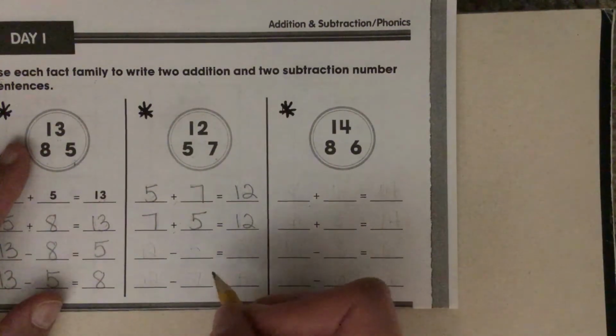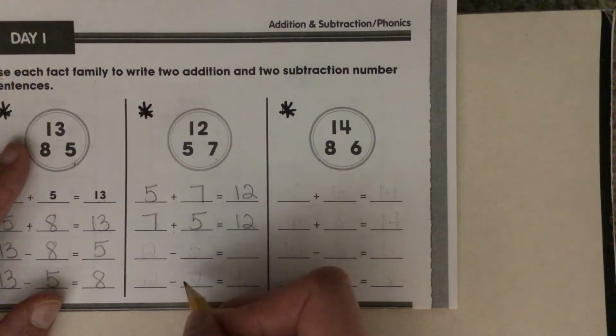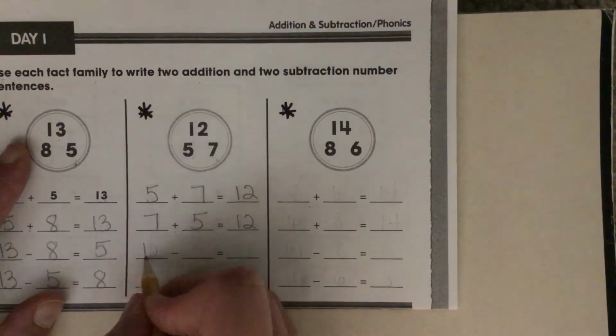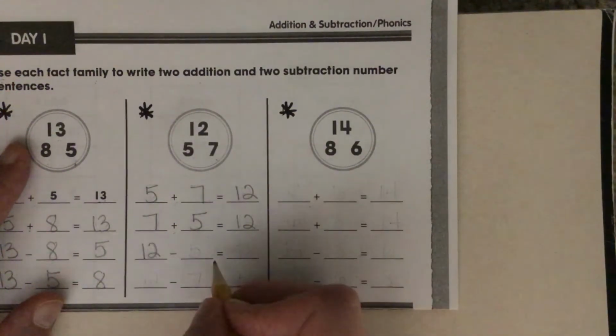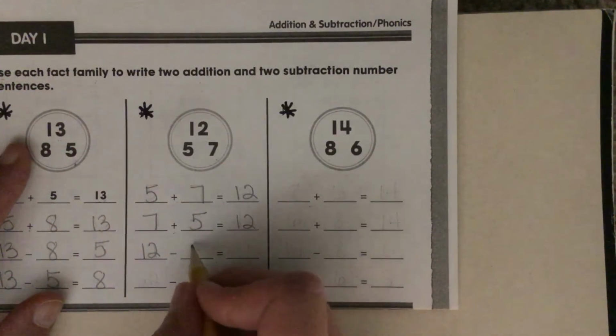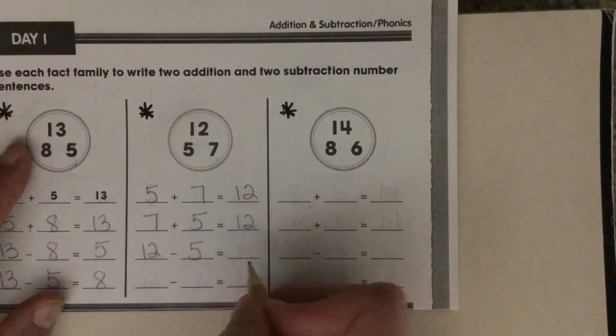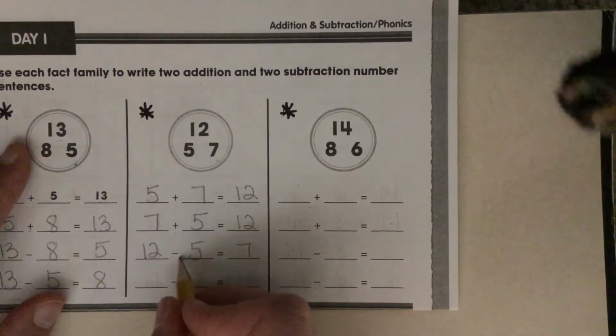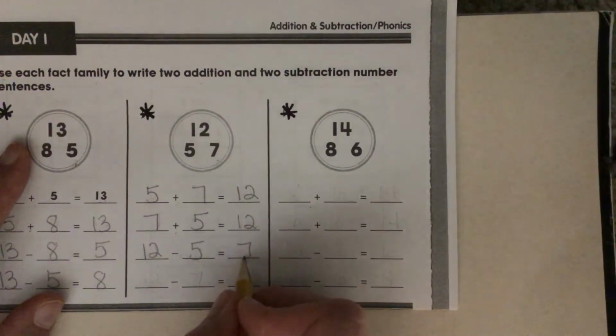Great. We have 2 subtraction sentences now. So we know that the biggest number in the fact family will go first. That's 12. Take away, we can put the 5 or the 7. We'll put 5 and then our 7. So 12 take away 5 equals 7.